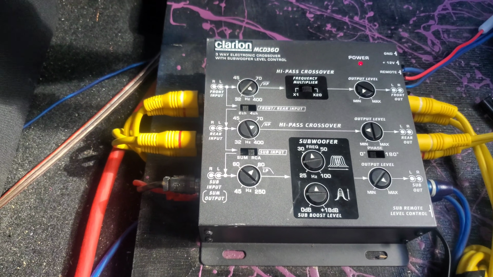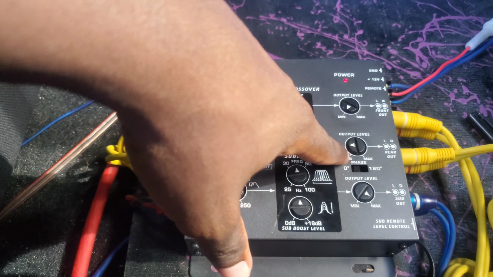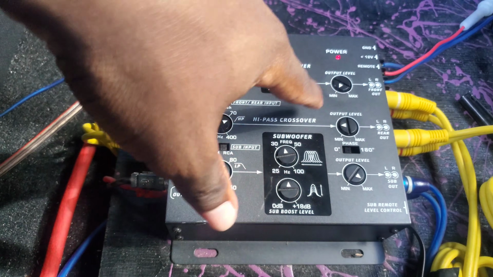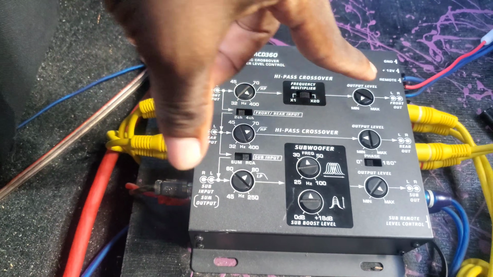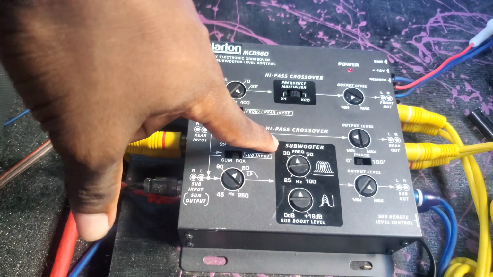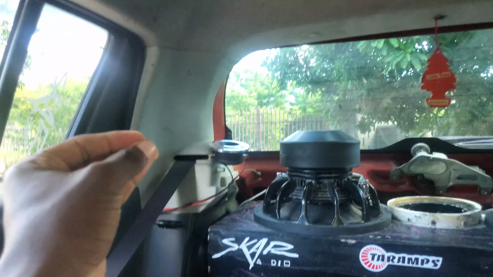When it comes to using your DSP now, your DSP won't have this specific feature right here, but it will have a similar feature that you can actually use as well. But the crossover will be more advanced for your subwoofers here, while the DSP fits more for your mid-range speakers and your highs.